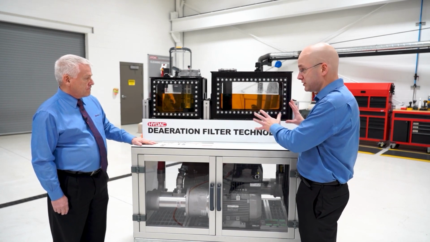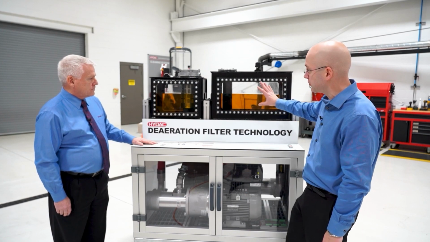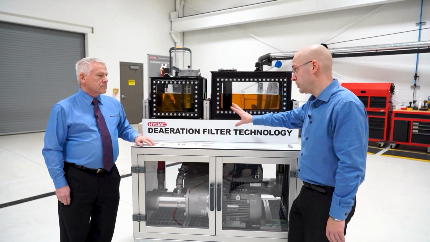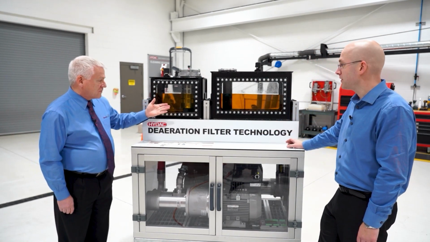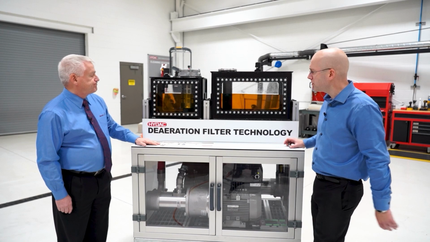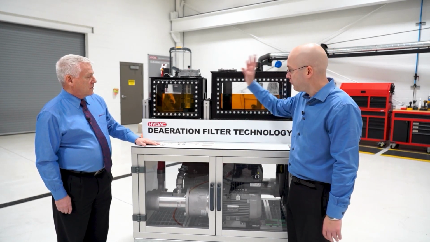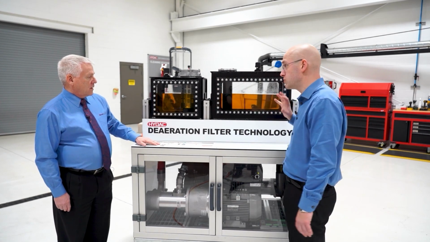So we have two tanks here. One is a more traditionally designed tank with a typical just return filter. This one has our RFB deaeration filtration technology in it. This tank is smaller than that one, though. Yep. This is about 40% smaller than that one. And again, it's to demonstrate the difference in performance and, of course, showcase the ability to reduce tank volume once you're using a deaeration filter.